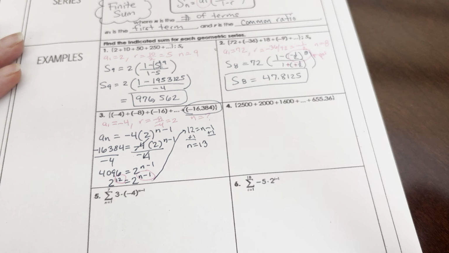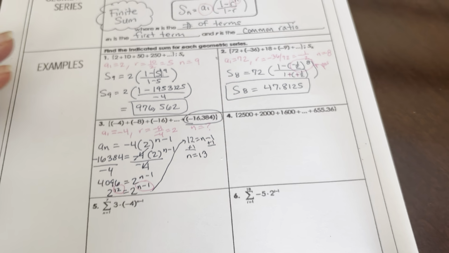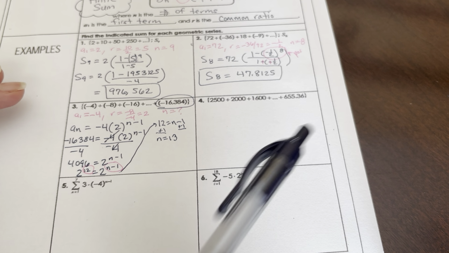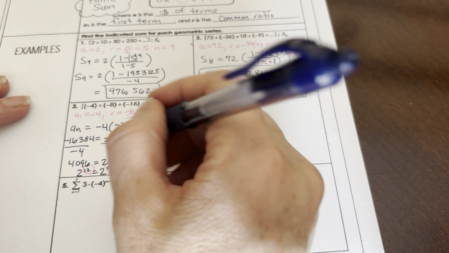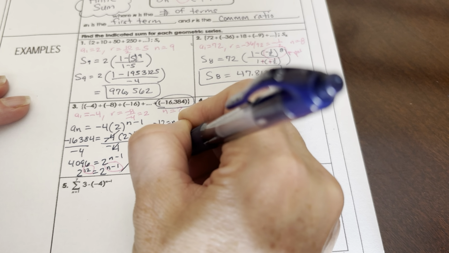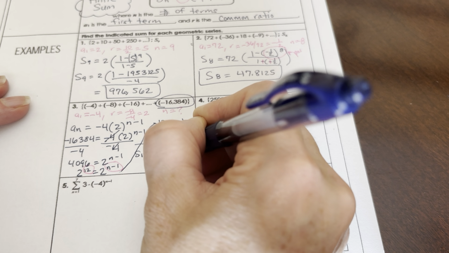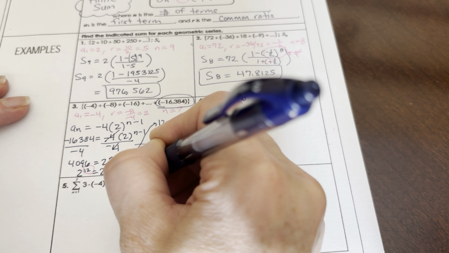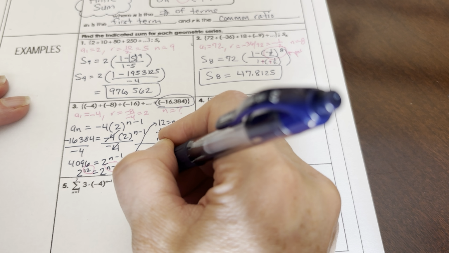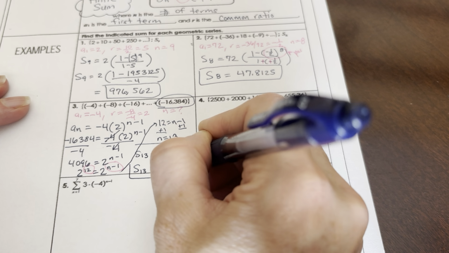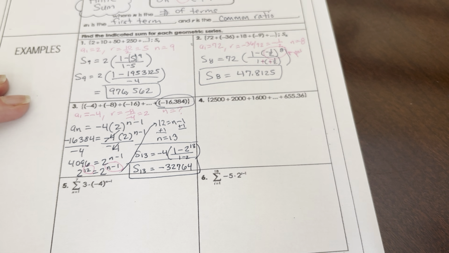And now you do have to still plug everything into your S formula to figure out the sum of the first 13 terms. Let's squeeze that in. So you'll do S13 equals your first term times 1 minus r to the 13 over 1 minus 2. Not a lot of room, so just put it on your calculator, make sure it comes out right. Negative 32,764. That's what I'm getting for that.